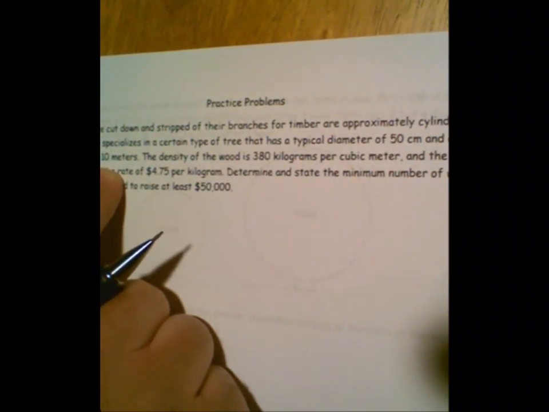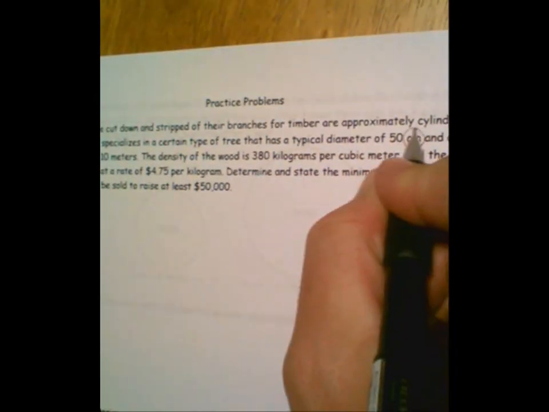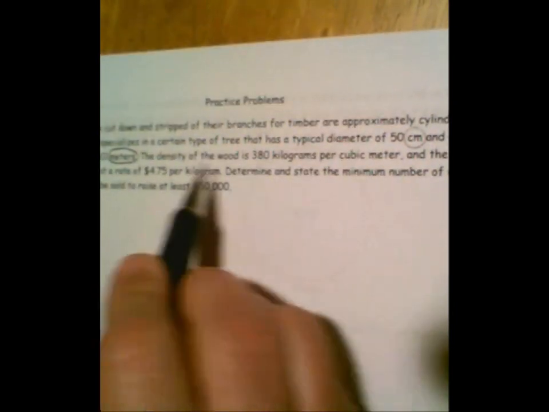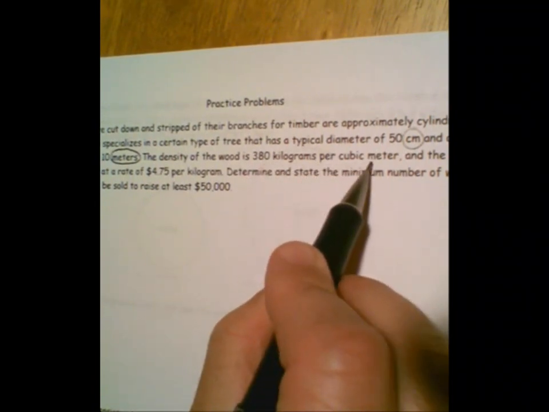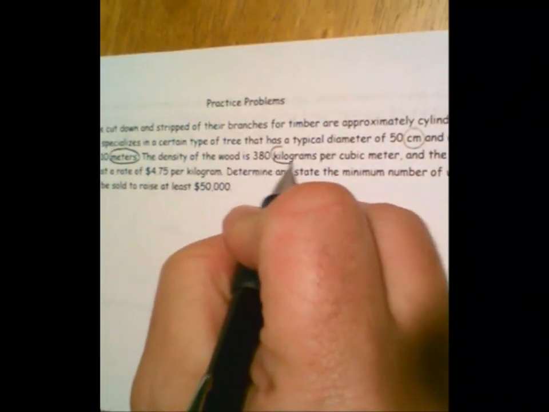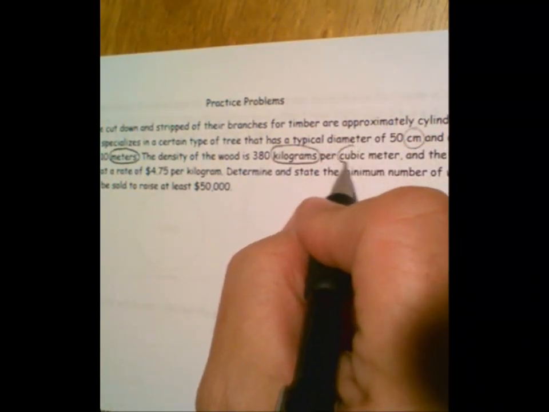Okay, so right away we have this in centimeters, this in meters. The density of the wood is 380 kilograms per cubic meter. Kilograms, that's important to know. Per cubic meter, that's important to know.